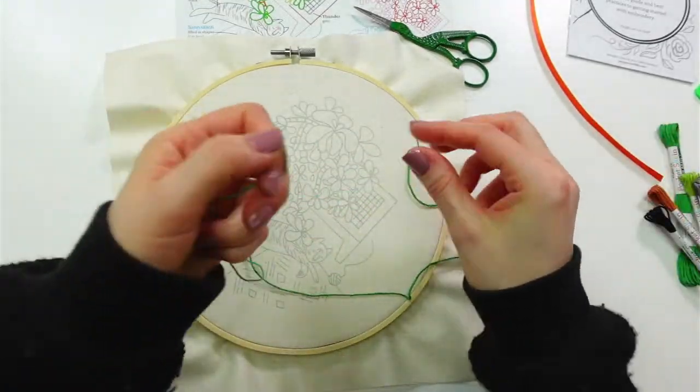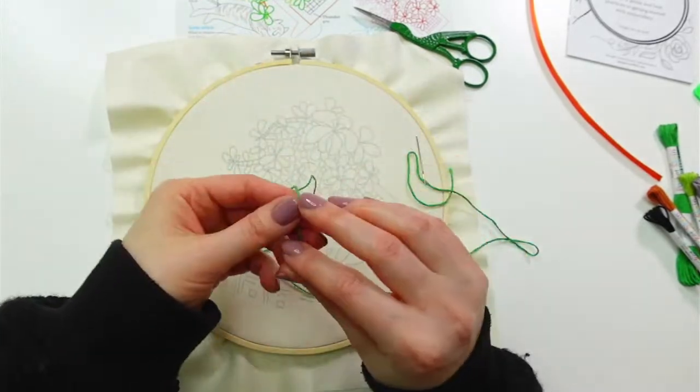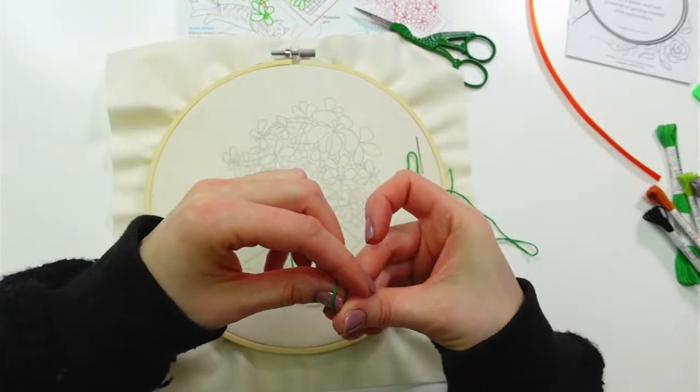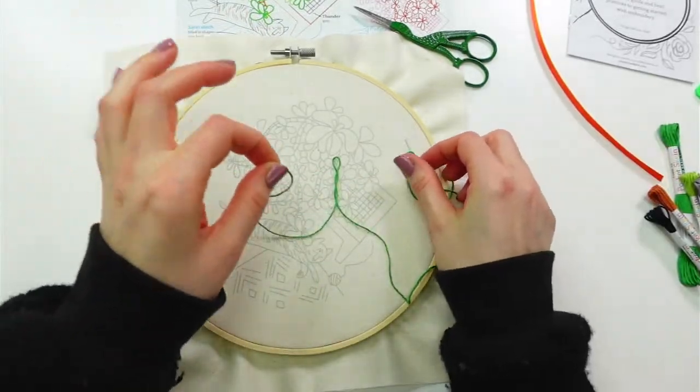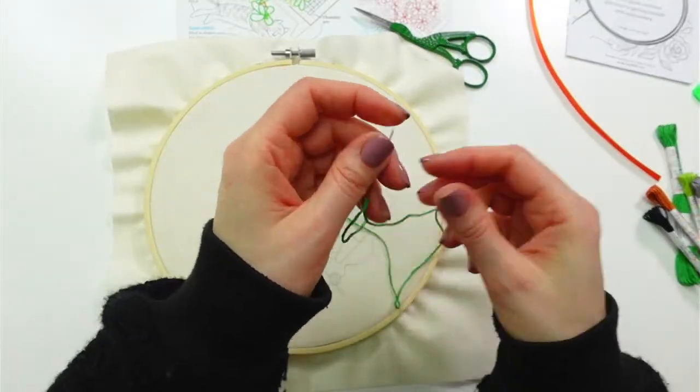All right, I am going to start with an away knot because I don't have any stitches to weave the ends into in the back. So what this is doing is going to reserve a piece of floss.